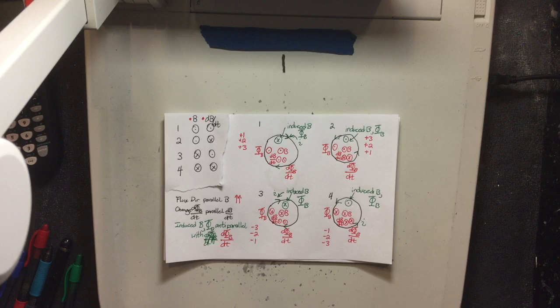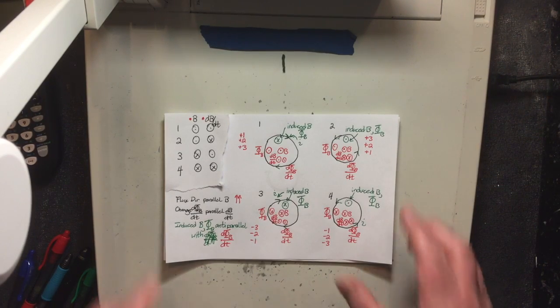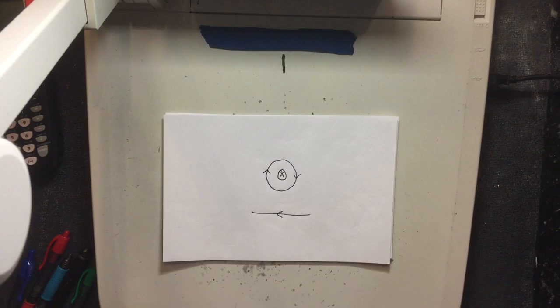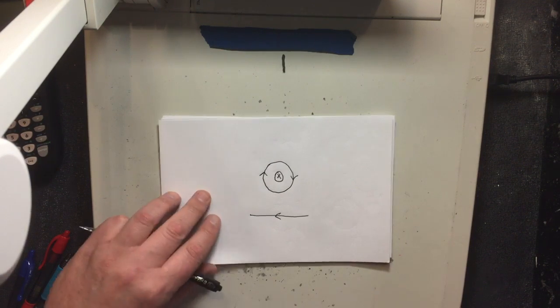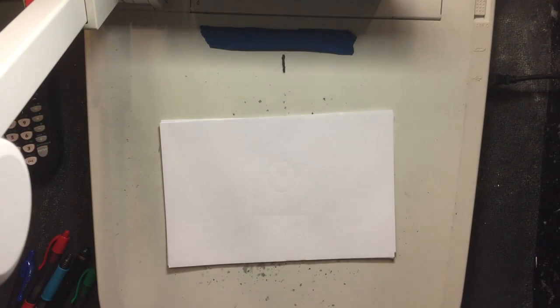Dr. Ashford, what is the unit for electromotive force? Electromotive force units are in volts. Is that the same as Tesla squared per second? Yes, it could end up, yes.